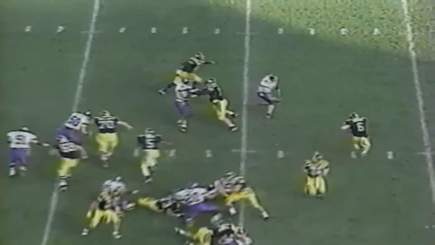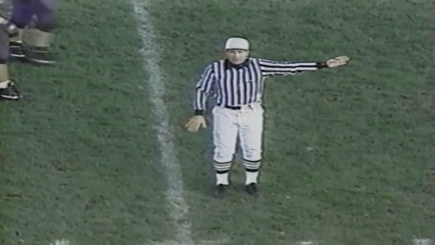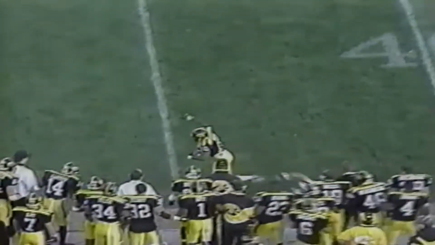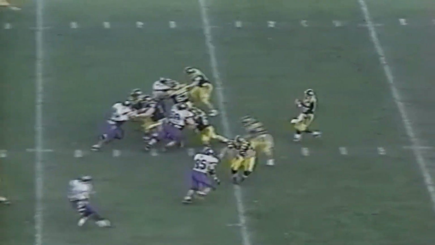Tim Dwight on the reverse. Now he's in trouble, tries to get outside. There you saw an illegal block. He's pulled down. Yes, Iowa penalized for the illegal block. 1st and 28 from the 36. Sherman throws to Demo Odoms. He tries to stay in bounds. He gains 13. Make it 2nd and 15 from the 49.